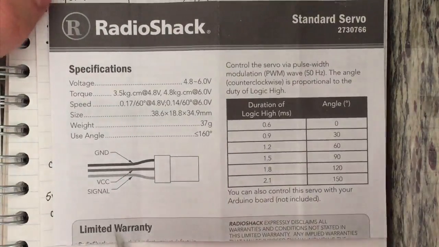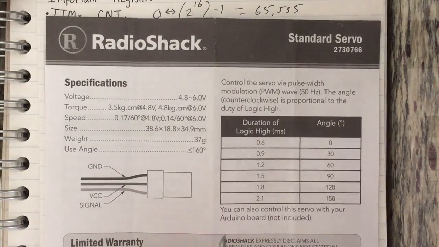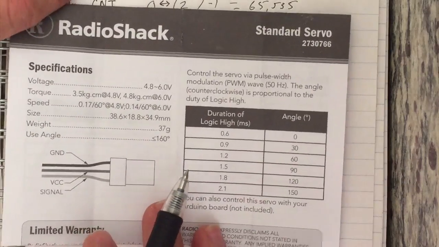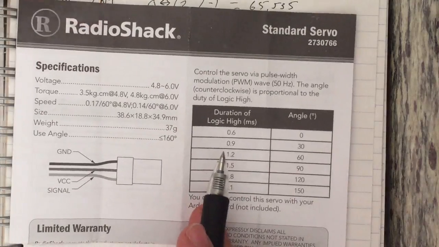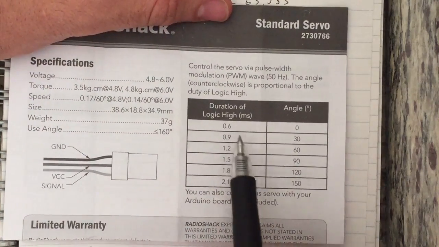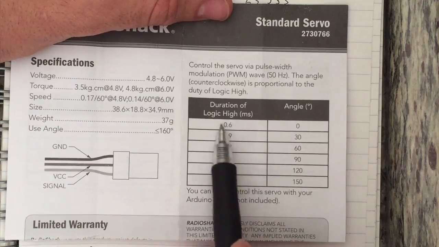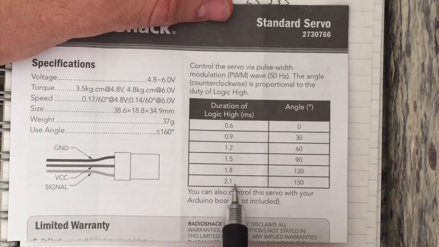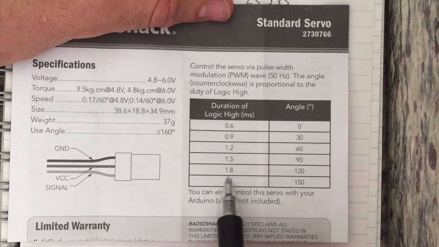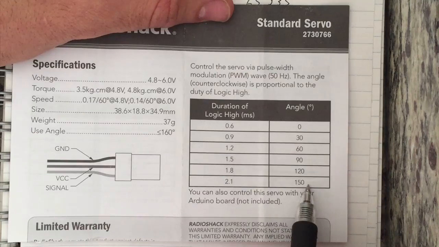Now I have the manual from the servos that I bought. I got them from Radio Shack, which is no longer in business, so you probably won't be able to find this exact one, but most of them are the same. So as you see over here on the data sheet, you have the duration of the logic high in milliseconds, which is essentially the duty cycle of the signal. Okay, so as you can see, the duty cycle that corresponds to an angle of 0 degrees on the servo is 0.6 milliseconds, and a 150 degree angle is 2.1 milliseconds. So this is essentially our duty cycle here. So our signal needs to be on for 2.1 milliseconds in order to achieve an angle of 150.